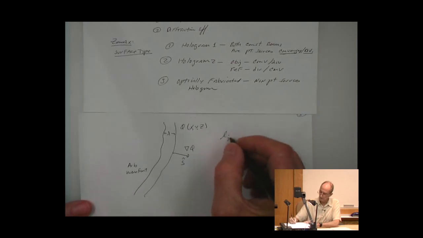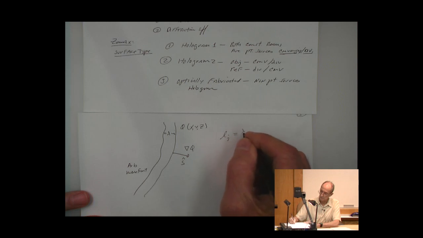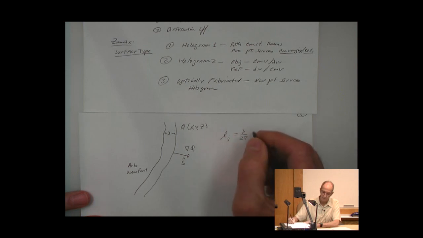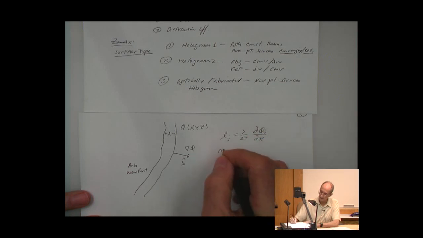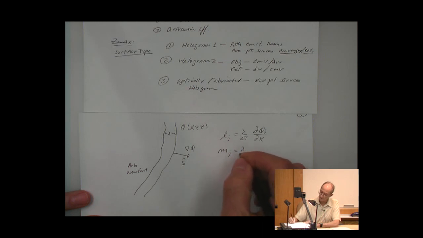So we would have, for the x direction cosine, this would be equal to lambda over 2 pi times the partial derivative of phi sub j with respect to x. The mj equals lambda over 2 pi times the partial derivative of phi with respect to y.